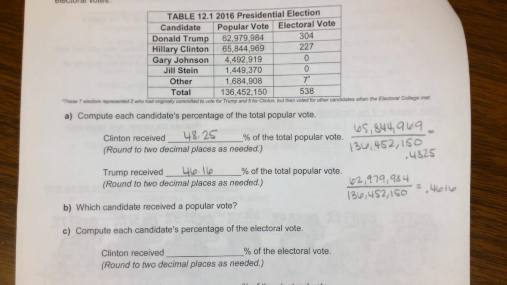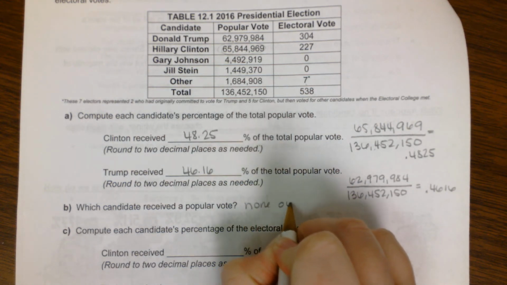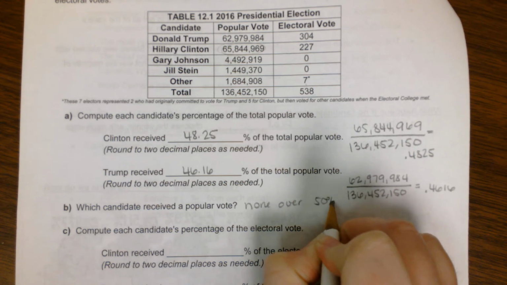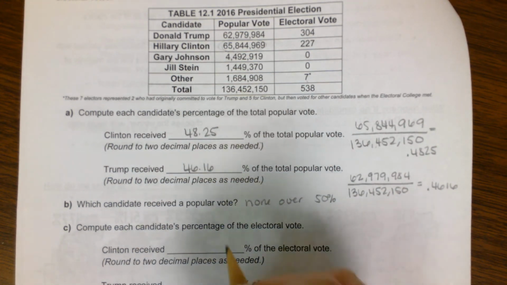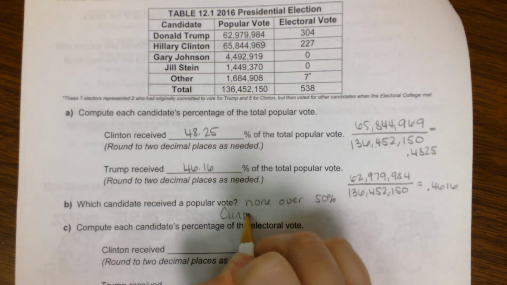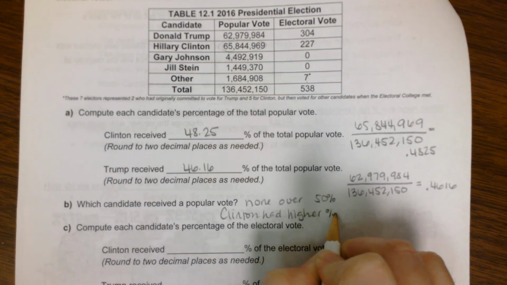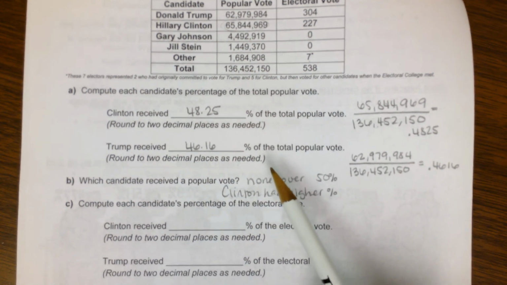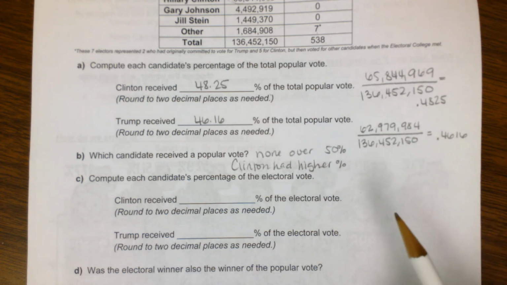To get the actual majority, you have to get over 50%. So none got over 50%. But if you're looking at just the one with a higher percentage, it's Clinton. So Clinton had a higher percentage over Trump. So let's say that she won the popular vote.